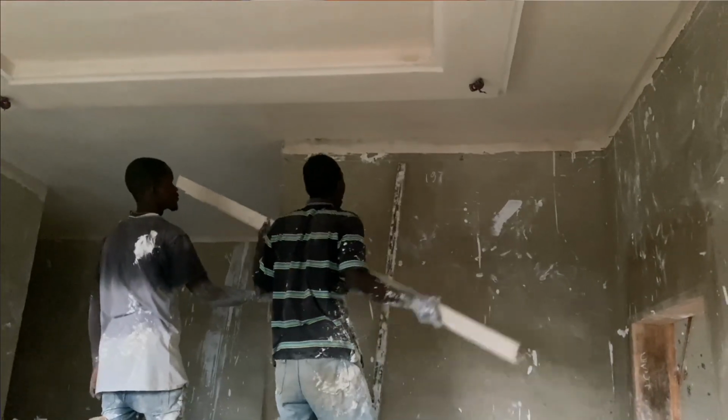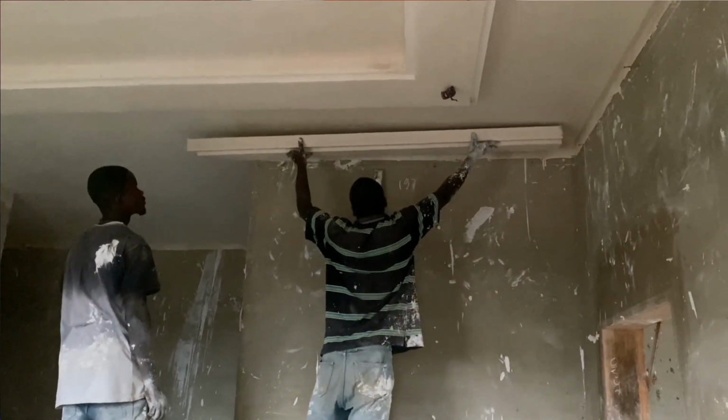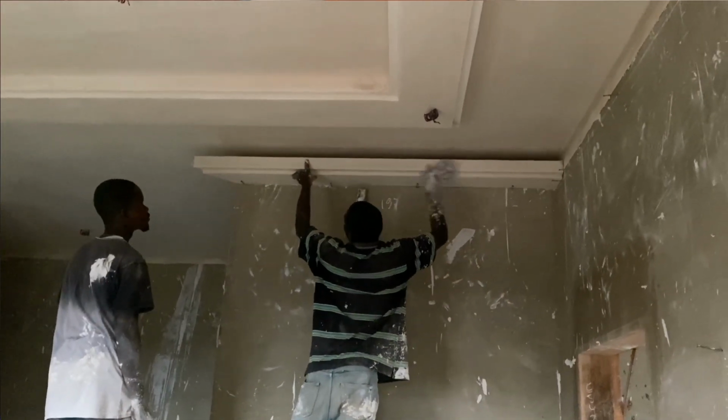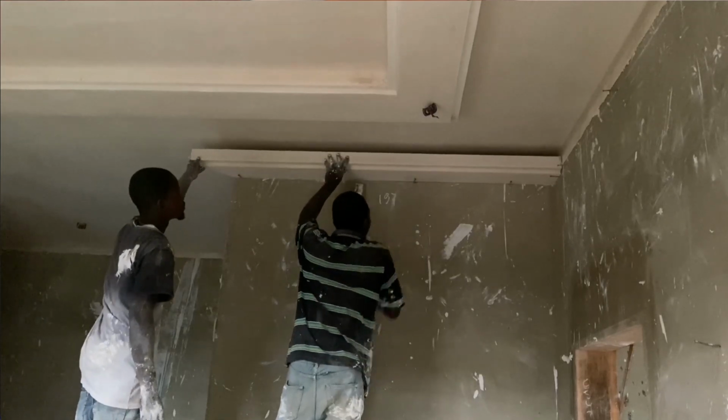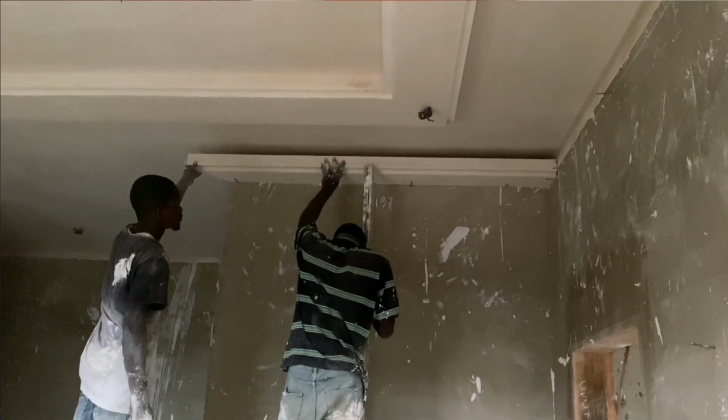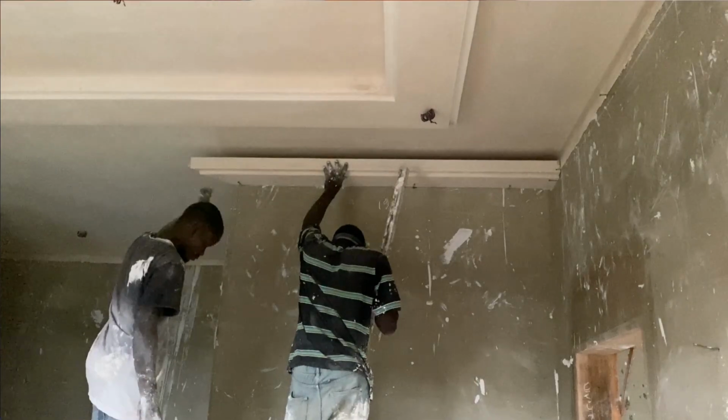All right, so in terms of laborers, there were about 4 people who came to work on the P.O.P, and it took them approximately 5 days to complete all the P.O.P works, and it really looks beautiful. The end result was really amazing.